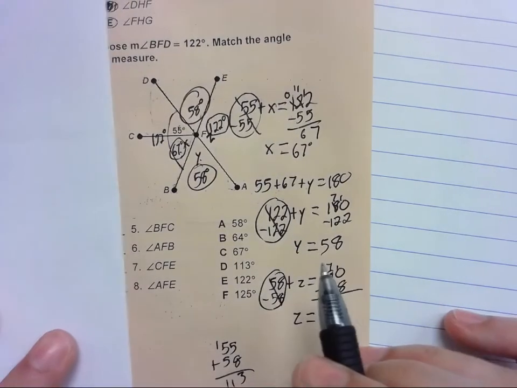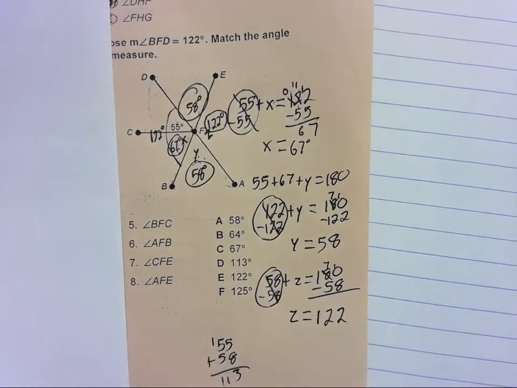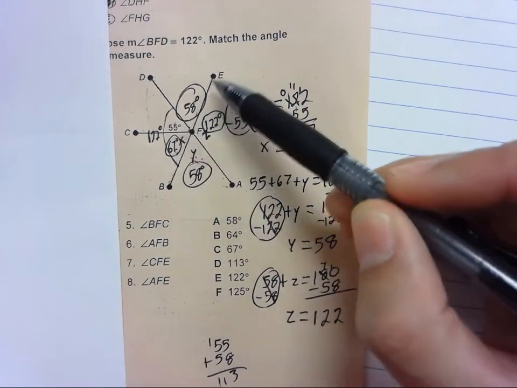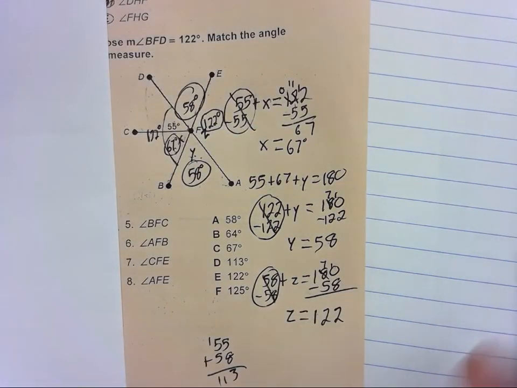Okay, so those are the answers. Plug them in. All you have to do, if you know one angle and the fact that there's a relationship between a second angle, you can plug in all the angles and find all of them from there.